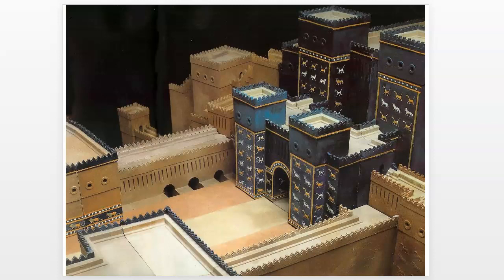So this would have been a processional gate, not on the edge of the city, so to speak, like you had to get through it to get into the city, but one like an Arc de Triomphe in Paris or a Roman imperial arch. So it's made to be a processional place.